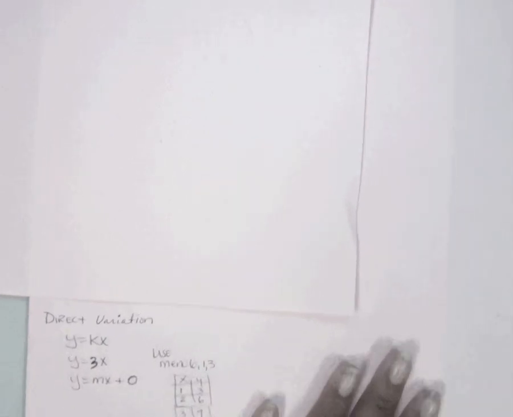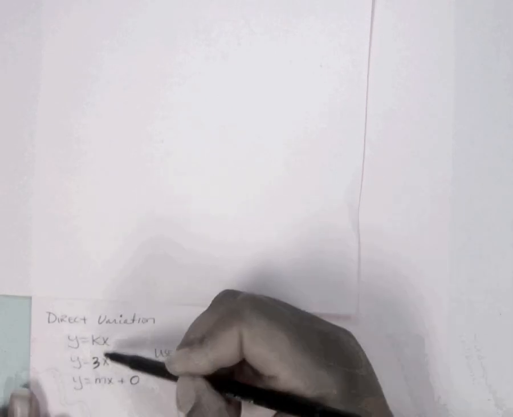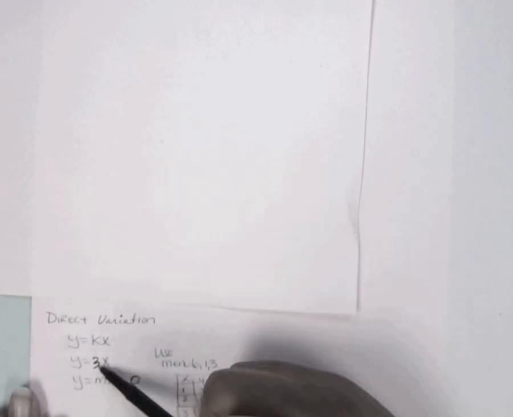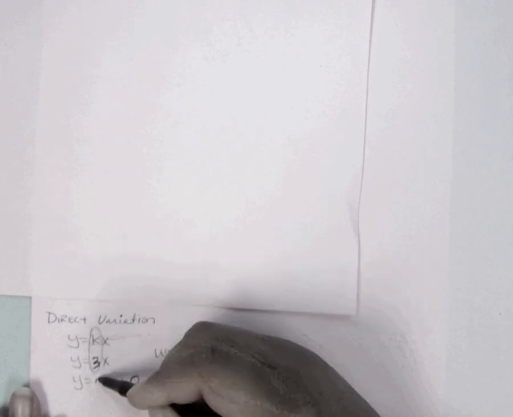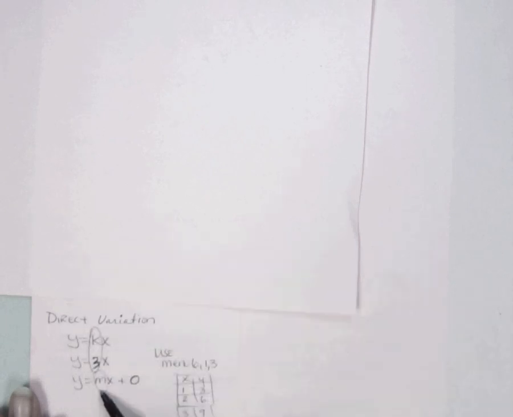Direct variation. I taught this a long time ago, back in January, and we talked about when you do direct variation equations, it's y equals kx. So when you see k, if there's a number in that spot, that's nothing but m. And it's m when the y-intercept is 0. How do I know?